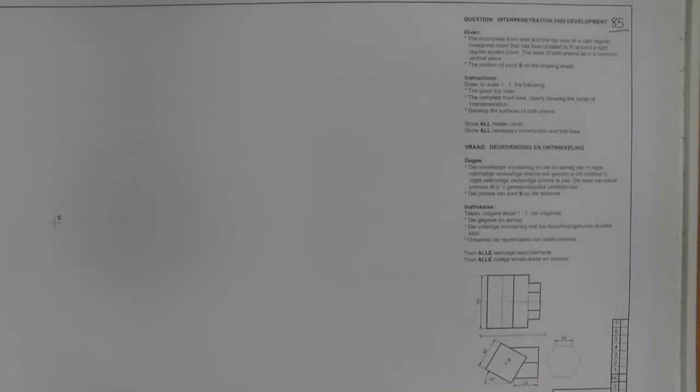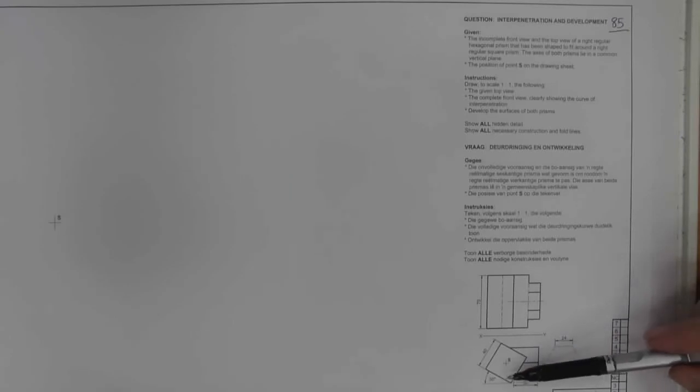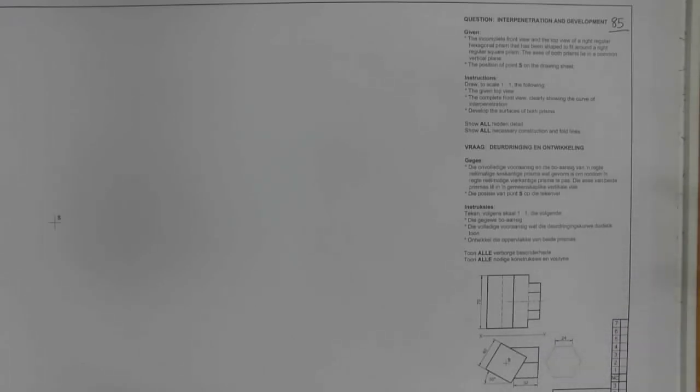Hello grade 11s. Today I'm looking at the question on page 85, interpenetration and development. We have a square main pipe and we've got a hexagonal branch pipe, and it's joining in horizontally, in other words parallel to the base. They've asked you to draw the given top view. You'll have to draw the construction in order to get our shape over here, then do the curve of interpenetration here, and they've asked you to develop both of the prisms. So let's get started by drawing the top view of our main pipe, the construction of the hexagon, and then complete the branch pipe.